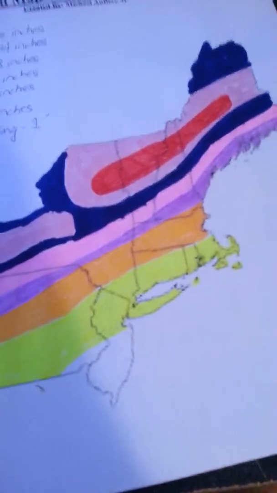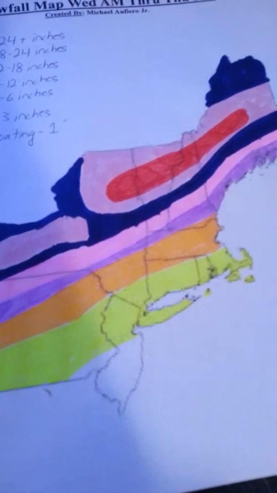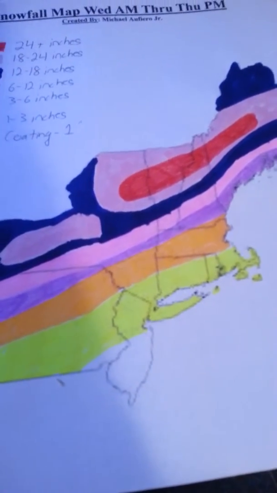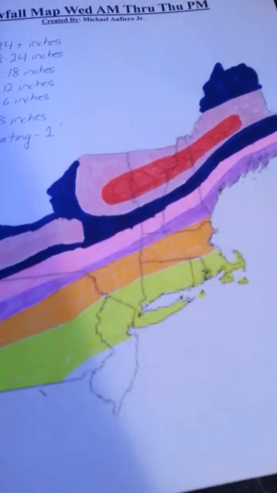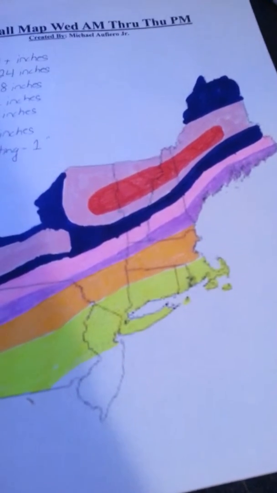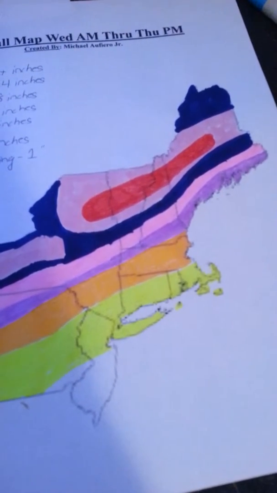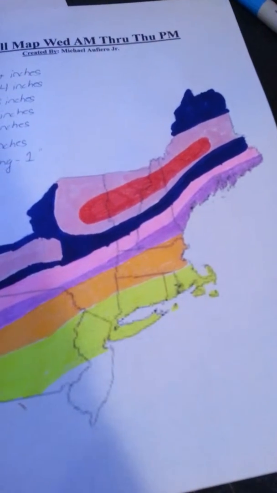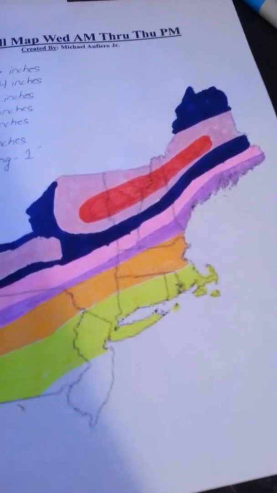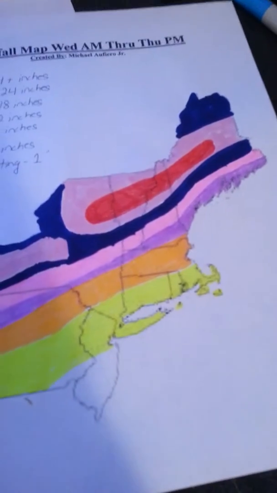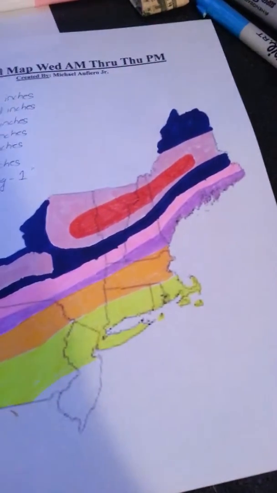Your temperatures are still going to be in the 40s and even the lower 50s at some points throughout the day Wednesday. And that southerly flow, the winds that are bringing in that warm air, are going to last until the storm moves through Thursday night, probably around midnight. By then, the storm will be off the coast. Behind that, your cold air is going to rush in.